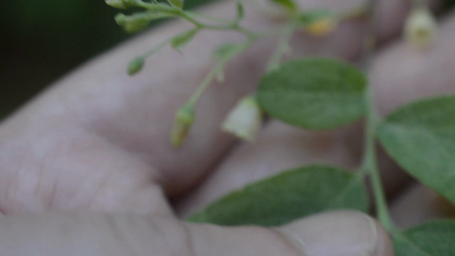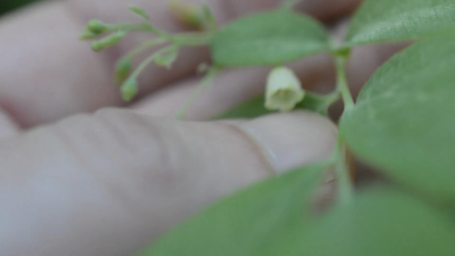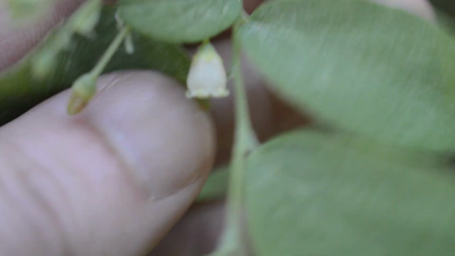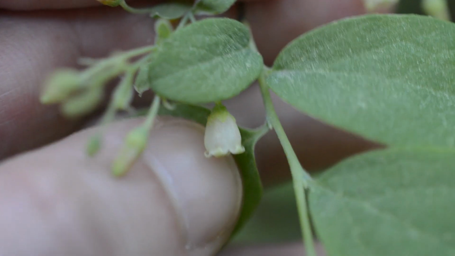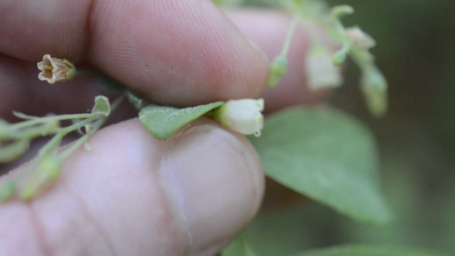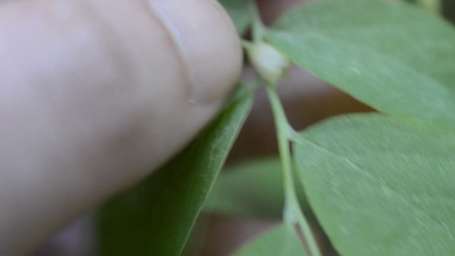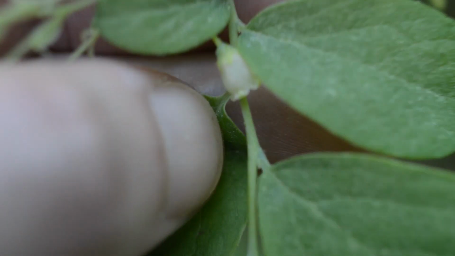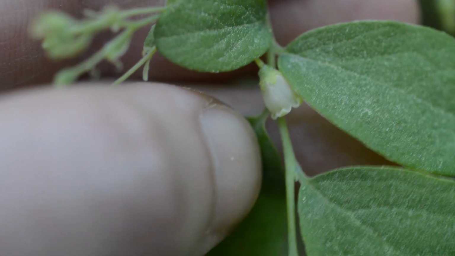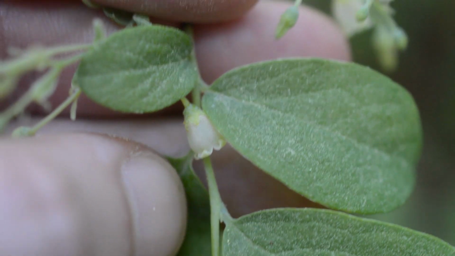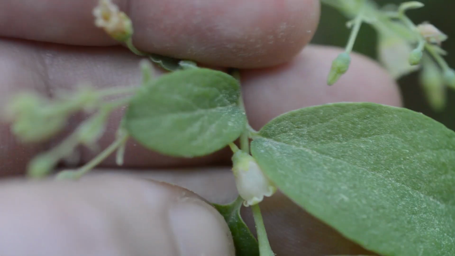Get up in there. You can see the flowers, well, urceolate, look a bit different than your traditional Vaccinium flowers. They're a little bit shorter, not quite as pinched at the end. Still got the trademark urceolate corolla that you would expect from this family, which is Ericaceae. Gaylussacia frondosa is the scientific name of the species. Unlike the much more common and widespread Gaylussacia baccata, the black huckleberry, this one's got white flowers.